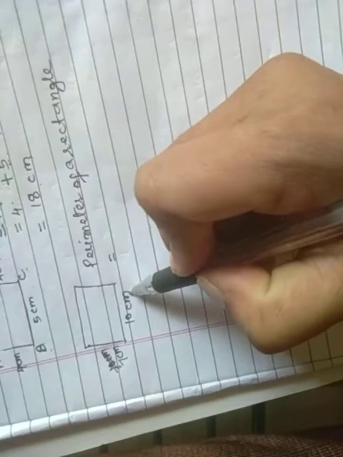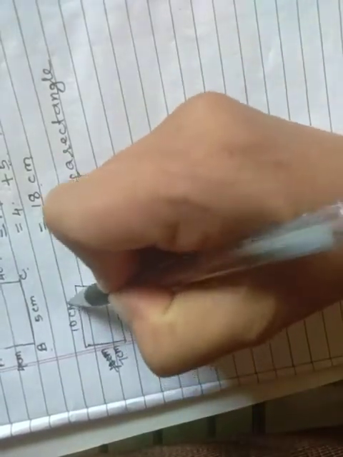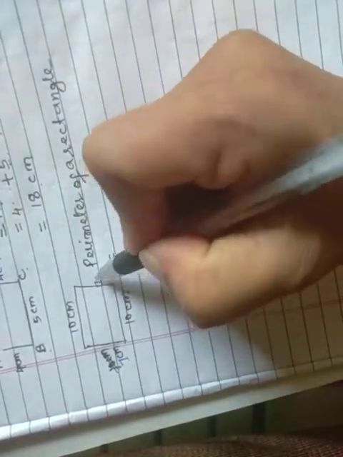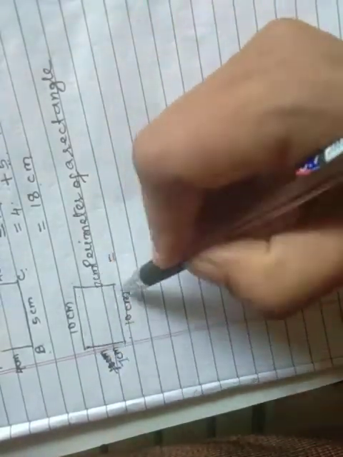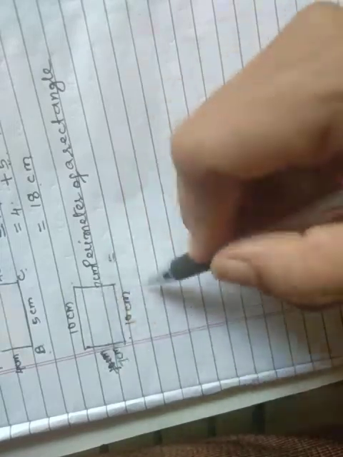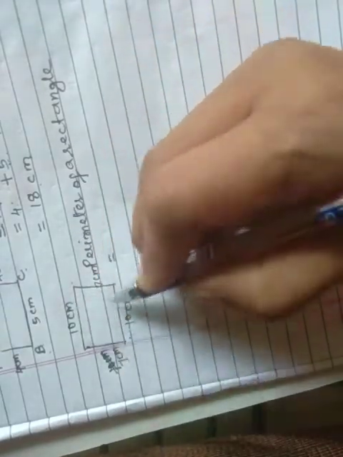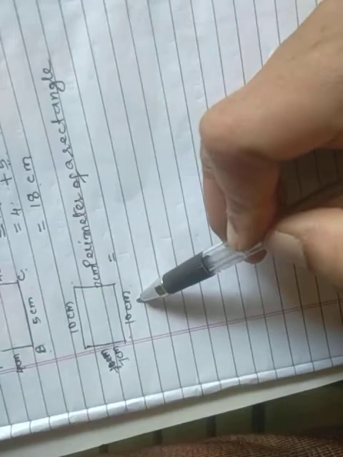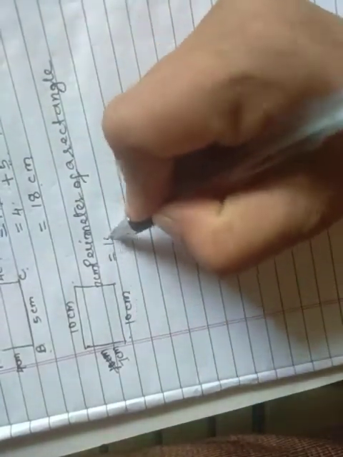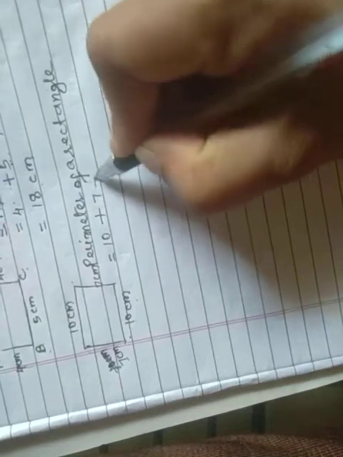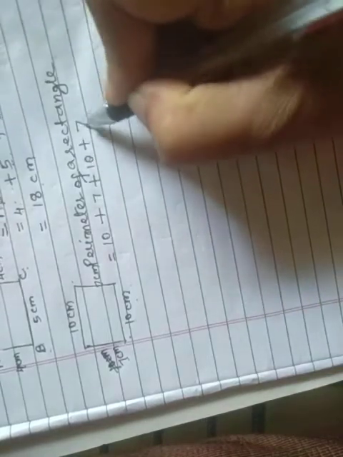equal to, now here this is 10 centimeter, that means this also will be 10 centimeter, and this is 7 centimeter, that means this also will be 7 centimeter. So what do we have to write? Since the name of the rectangle is not given, we can directly add the lengths. How can we do that? That is, 10 centimeter plus 7 centimeter plus 10 centimeter plus 7 centimeter.